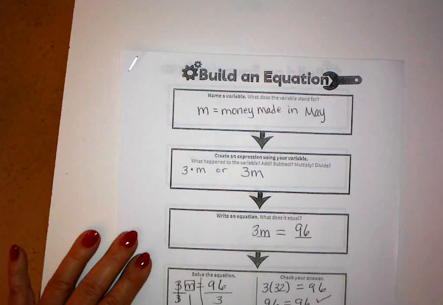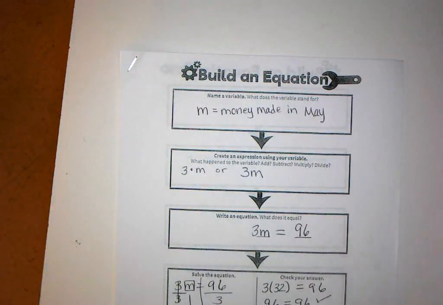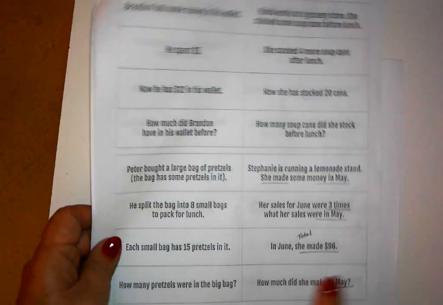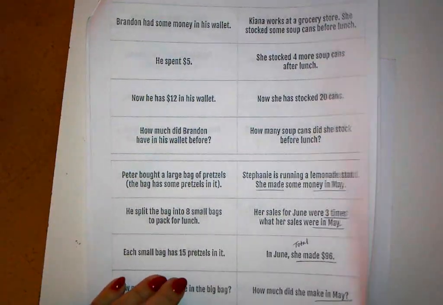So those of you that did not finish the one for Stephanie, please jot that down on a sheet of notebook paper so that you have it. If you have this sheet here, you may write your notes on there. I will accept it because you're supposed to do that in your math journal.